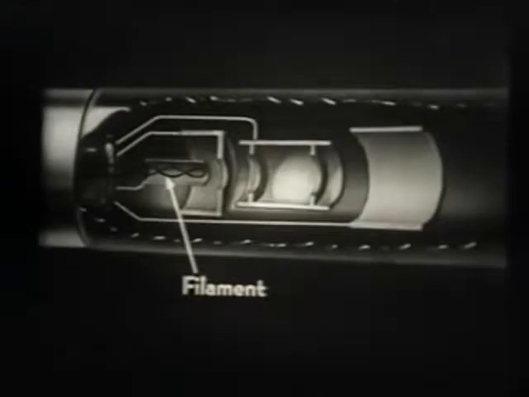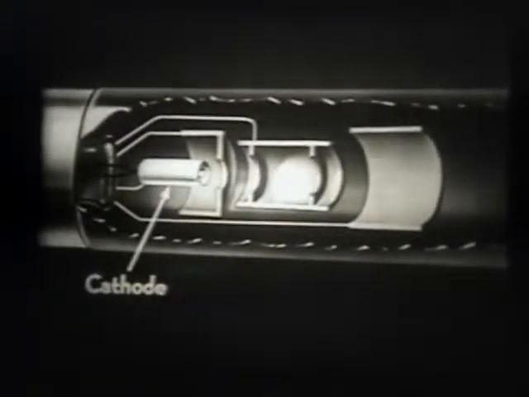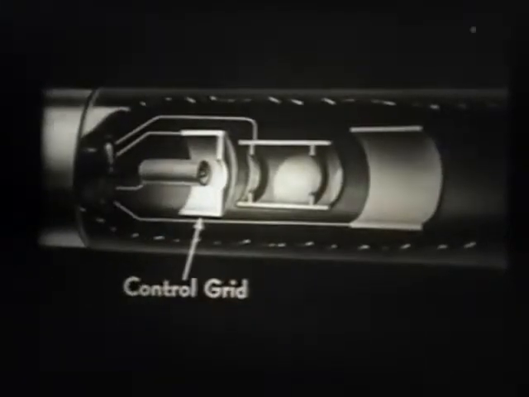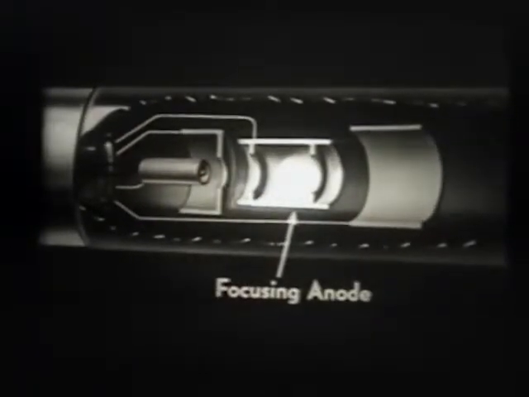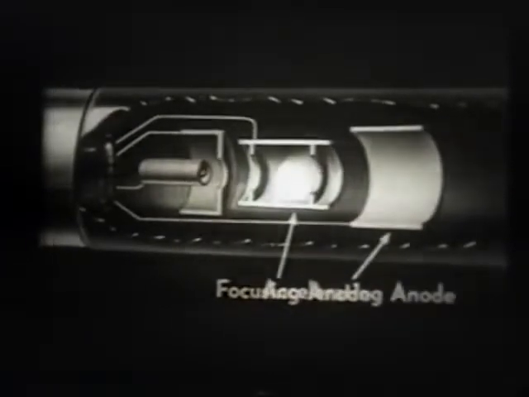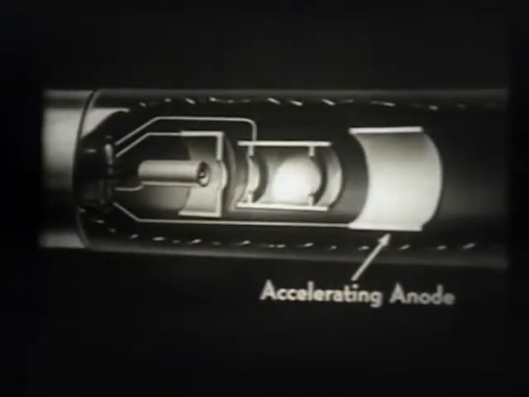Fitting over the filament is the cathode, a cylinder coated with earth oxides. Around the cathode is a shield called the control grid. Next are two anodes. The first is the focusing anode, and the second is the accelerating anode.